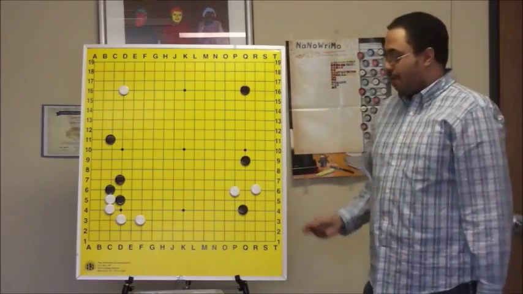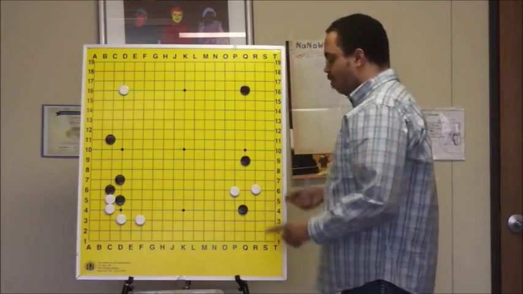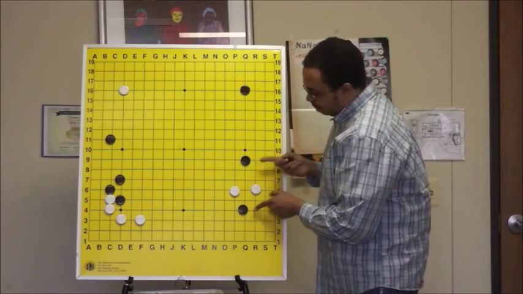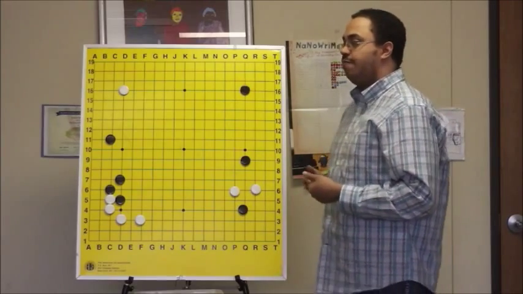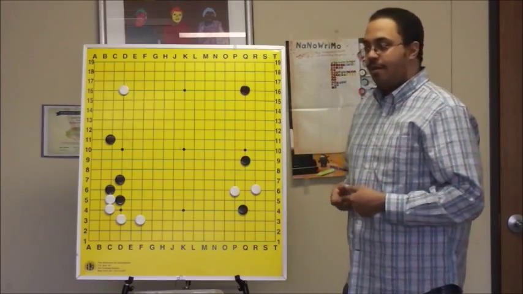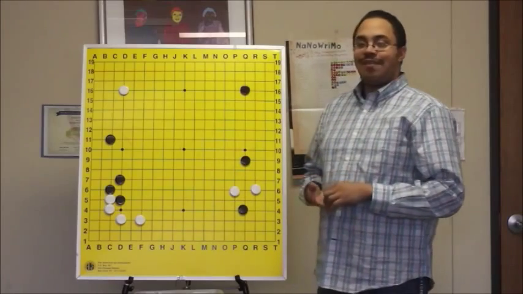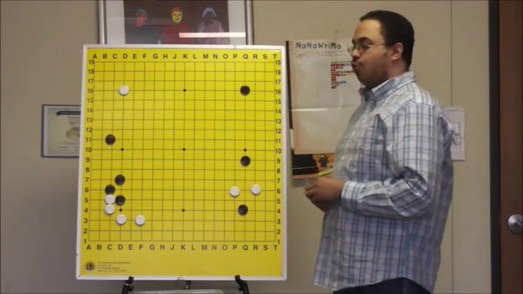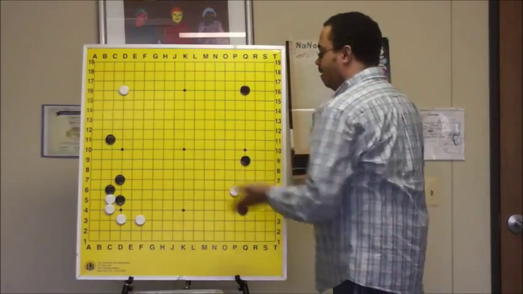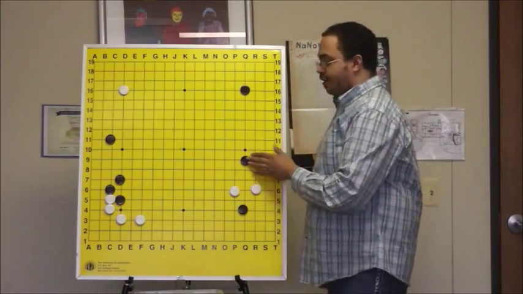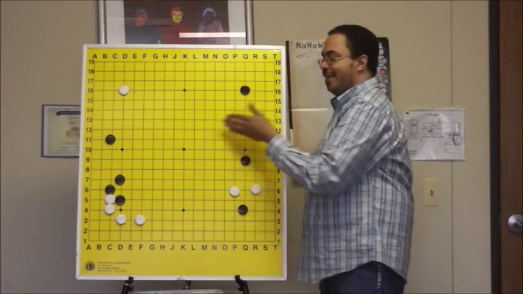All right? Now, black has to think to himself, which of these two stones is weaker? The stone that is weaker is the stone that is in greater danger of being sealed in. Being sealed in means that you don't have escape routes towards the center or towards open areas. This stone has two directions, this way and this way, as far as going out into open areas. This is an open area and this is an open area.